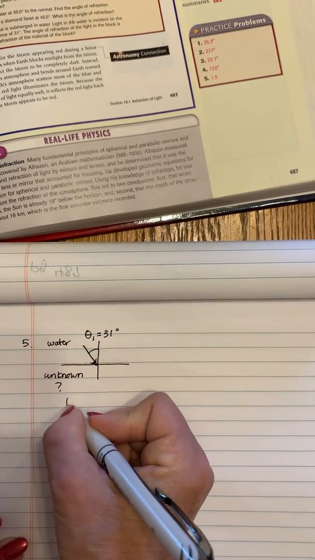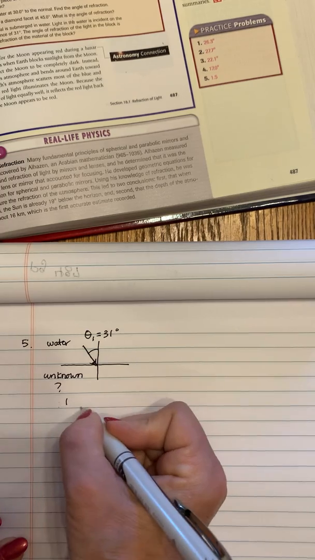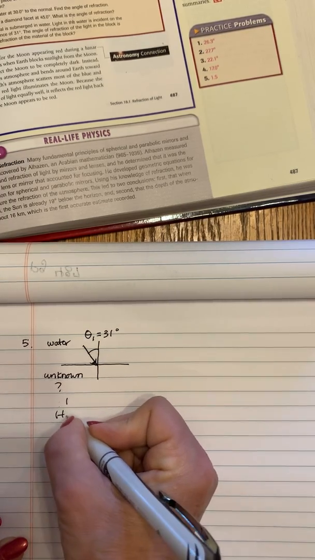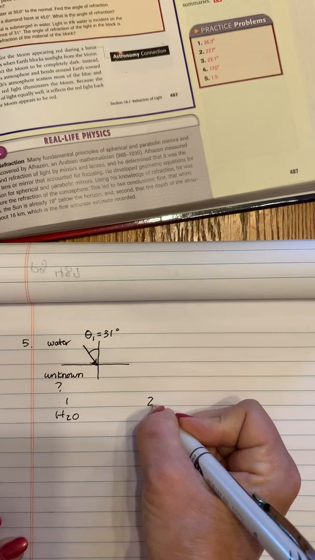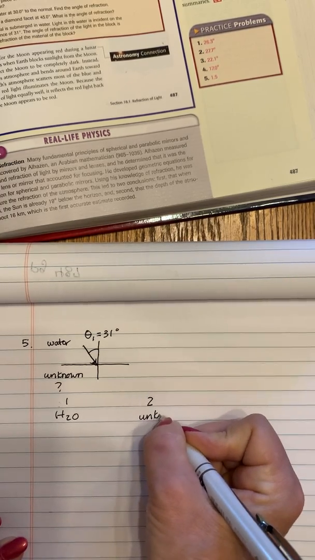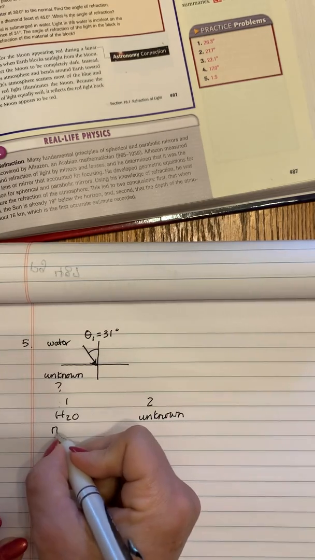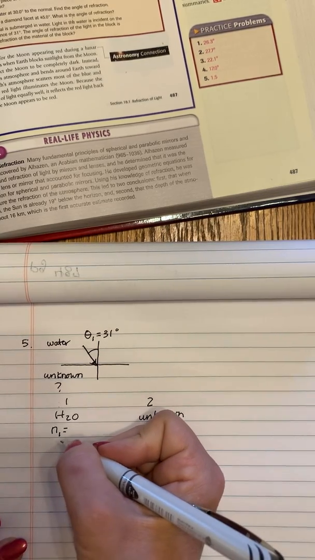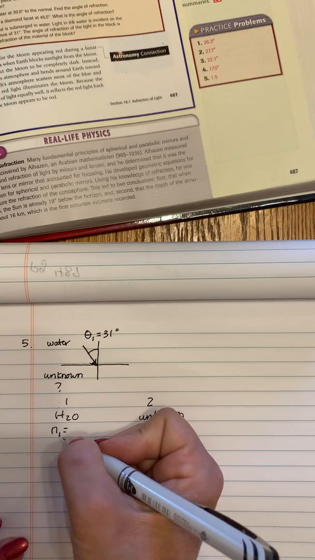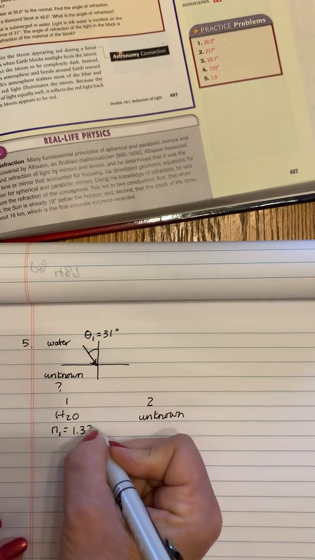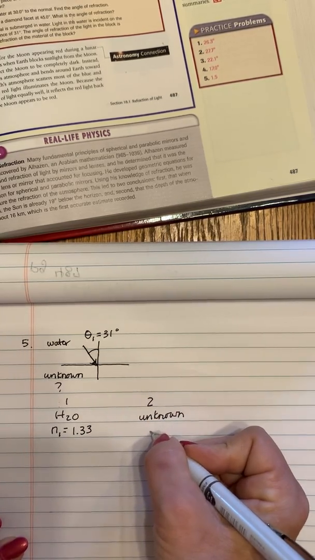So I'm going to have 1 be water, and I'm going to have 2 be the unknown. Water, I know what that index of refraction is, 1.33. This one, we don't know.